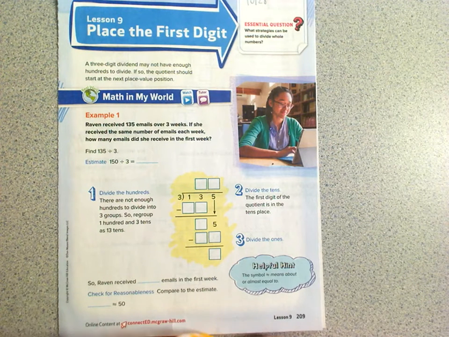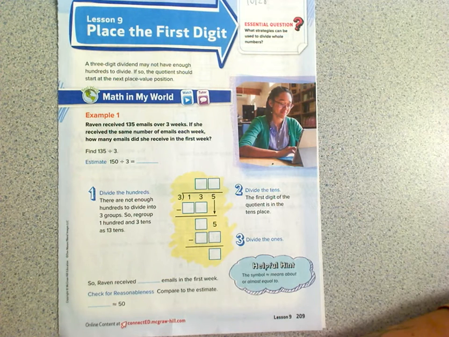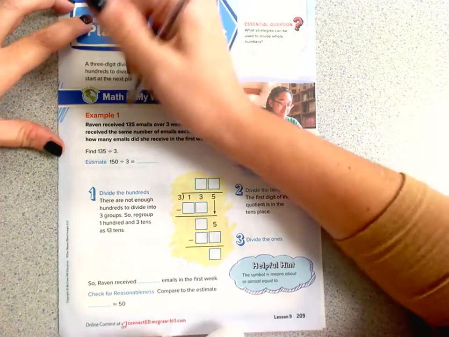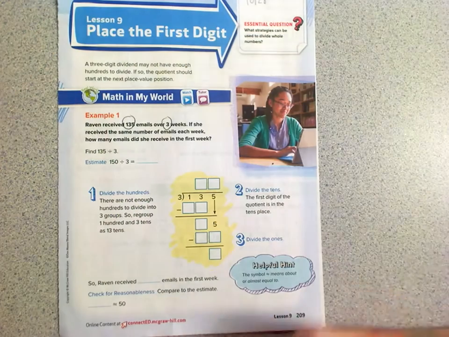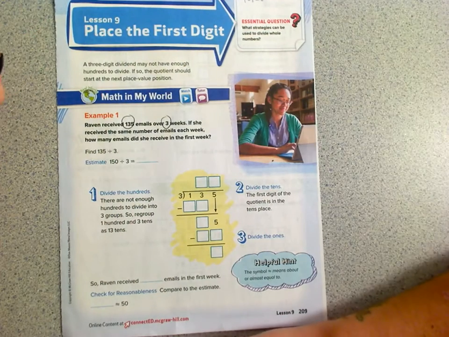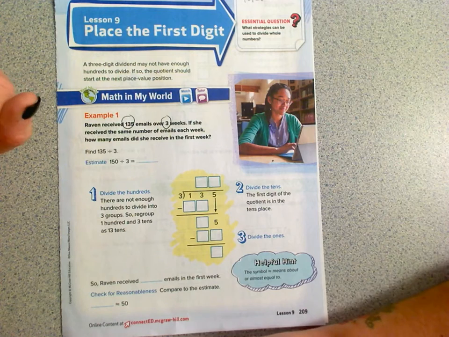A 3-digit dividend may not have enough hundreds to divide. If so, the quotient should start at the next place value position. Raven received 135 emails over 3 weeks. If she received the same number of emails each week, how many emails did she receive in the first week?